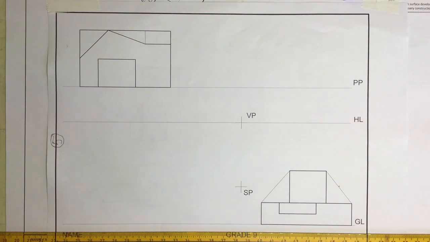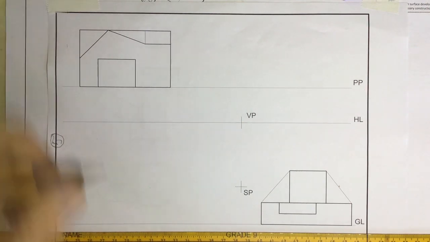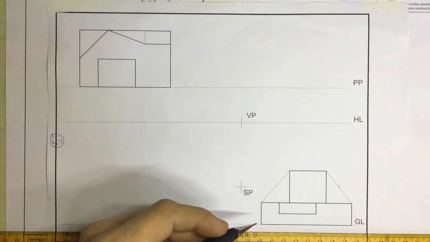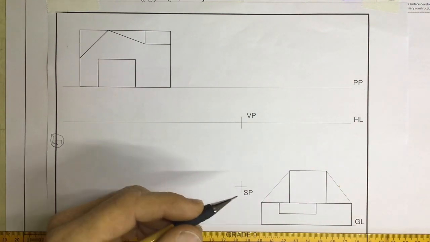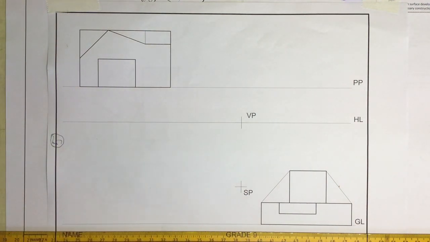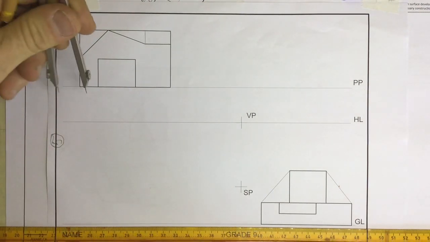All right, doing the one-point perspective drawing of this object over here. What I'm going to do is first of all try and figure out what it is that is at the front of my drawing on the actual picture plane. The way that I'm going to do that is I'm going to just take my pair of dividers and look at this, okay?